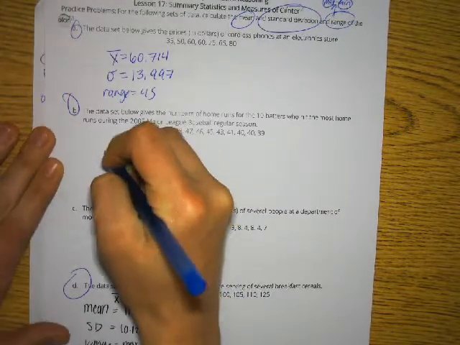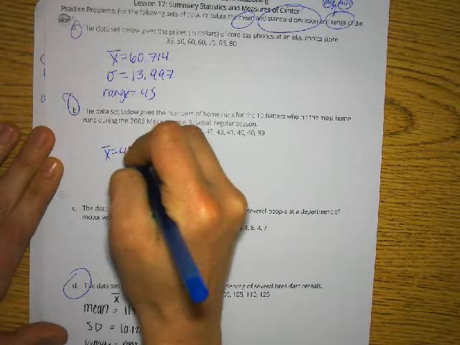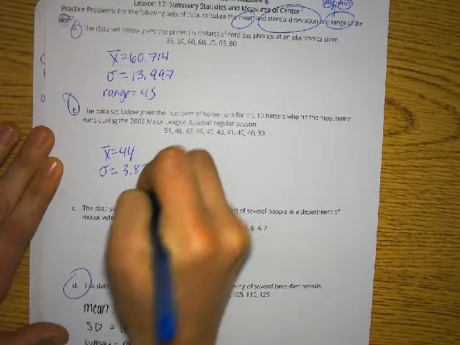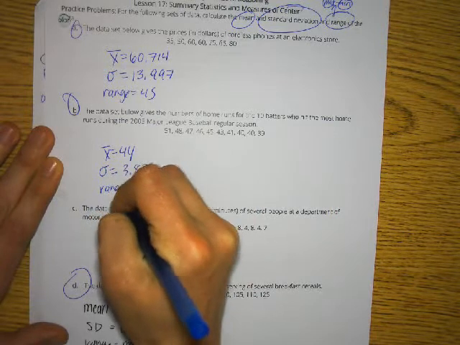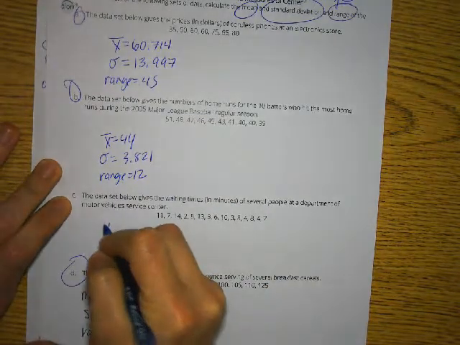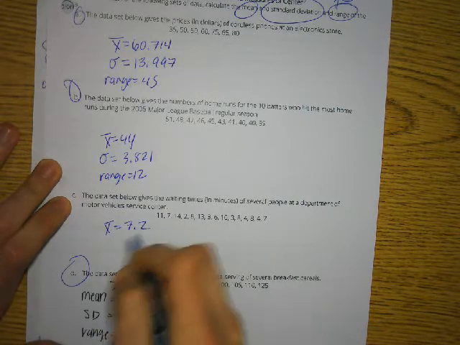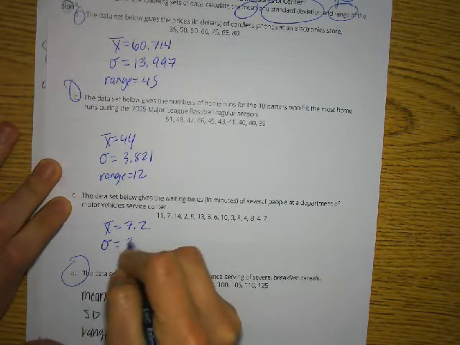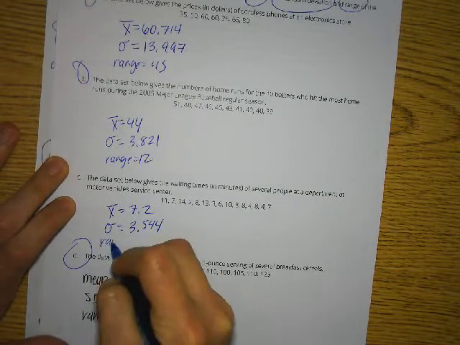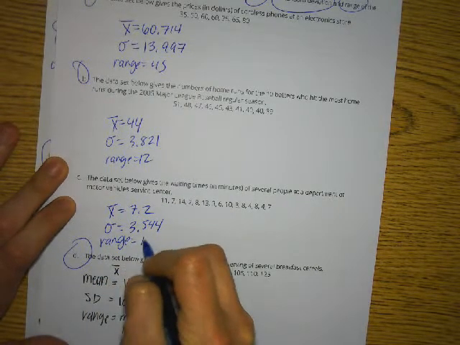For part B, your X bar is 44. Sigma is 3.821. And your range is 12. And then for part C, your X bar is 7.2. Your sigma is 3.544. And your range is 12.